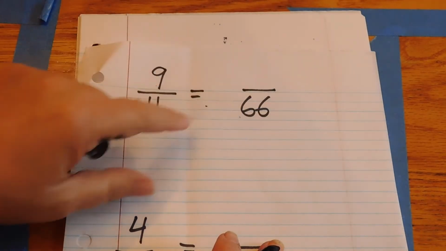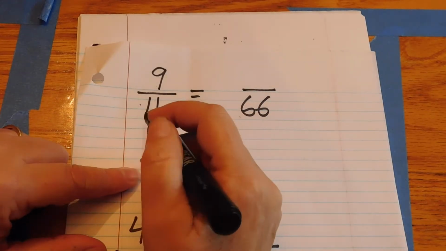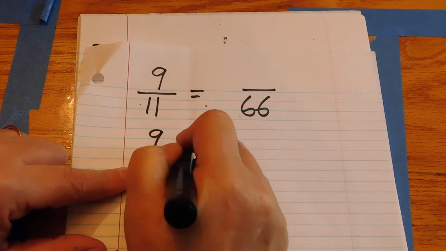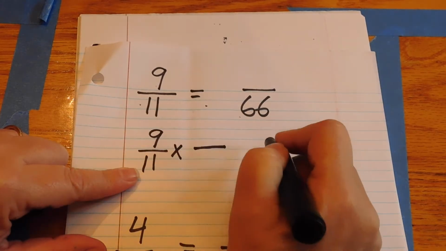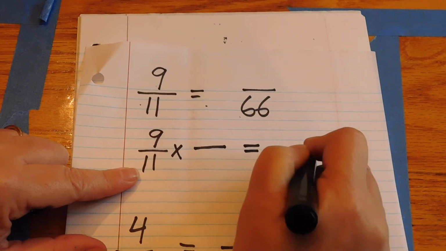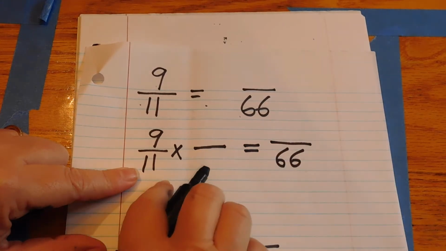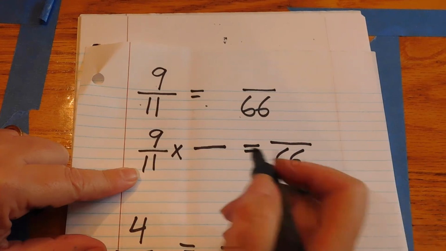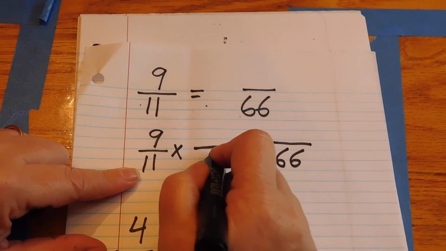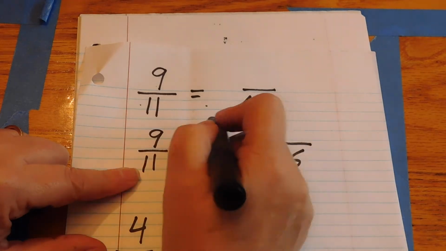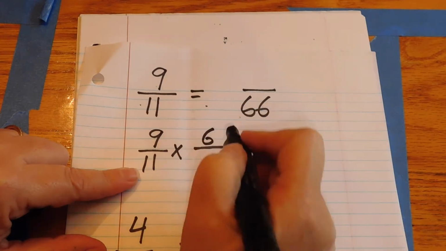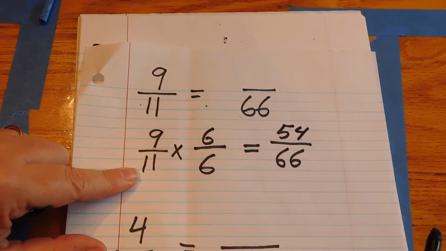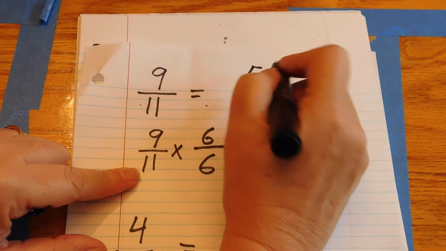9/11 equals something over 66. This is going to be a big one. So first of all, we copy the first fraction. We know we've got to multiply it by another fraction that's going to be the same as 1. And so we think 11 times something equals 66. And I know a lot of you really like your 11 times tables. So that's going to be 6. Since this fraction has to be 1, we also have 6 in the top. 9 times 6 is 54. So 9/11 is the same as 54/66.